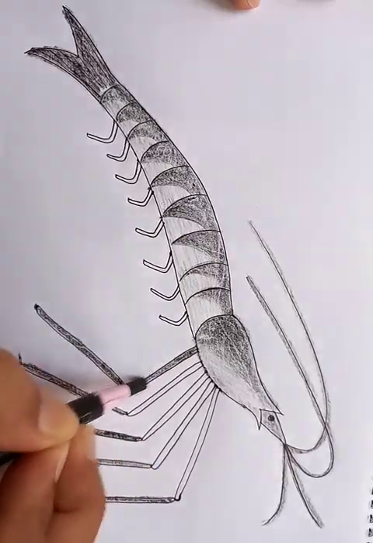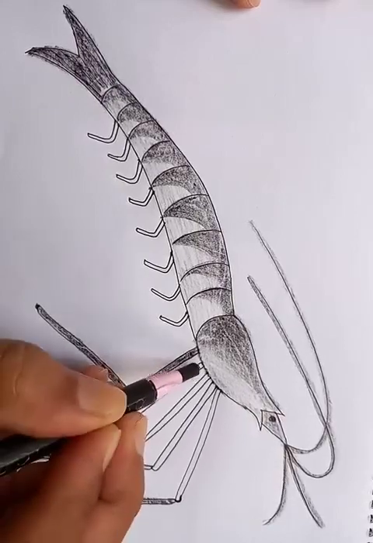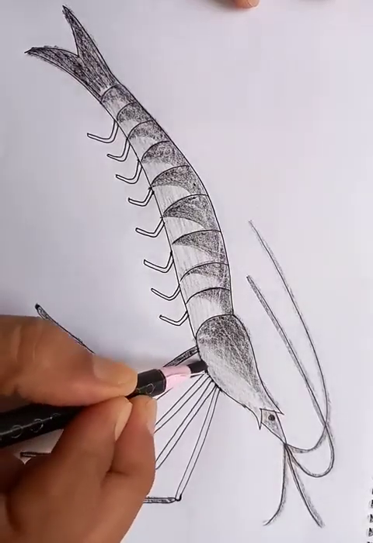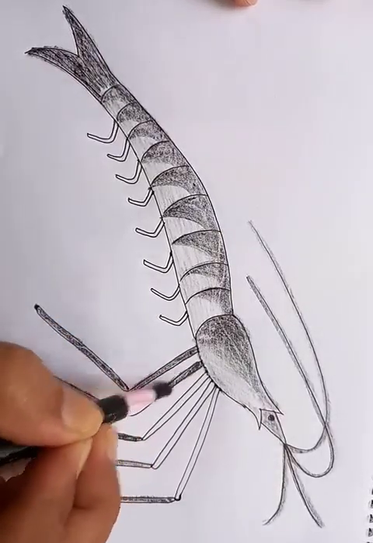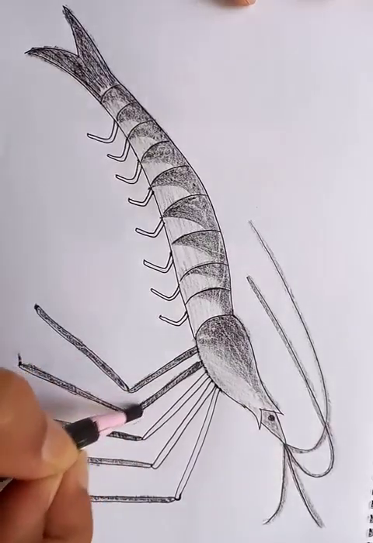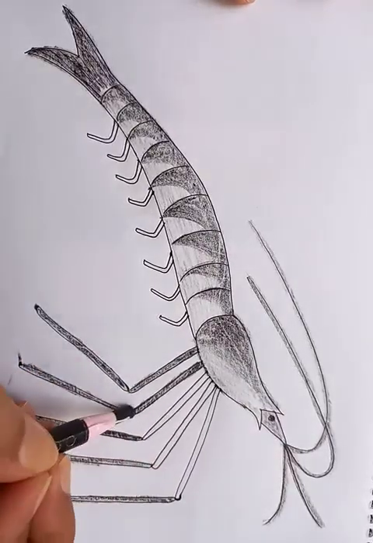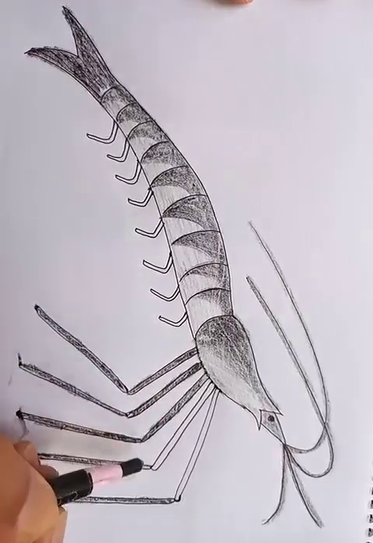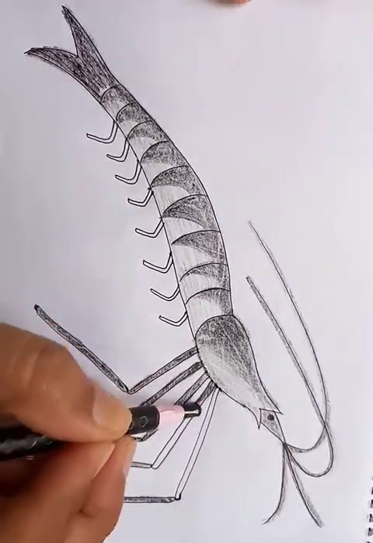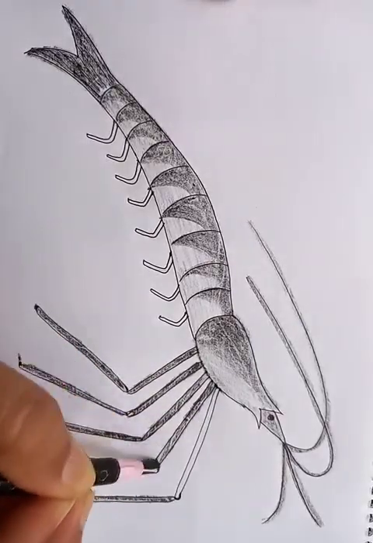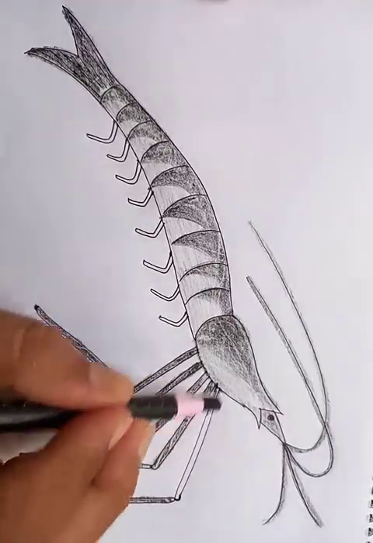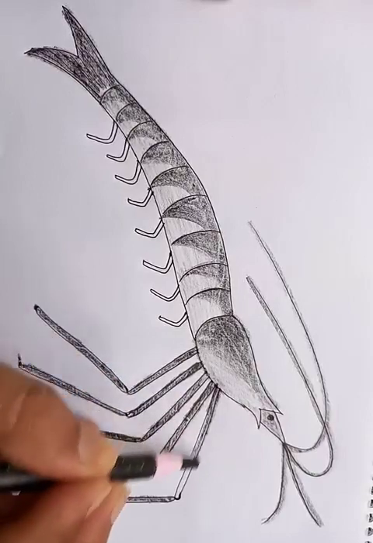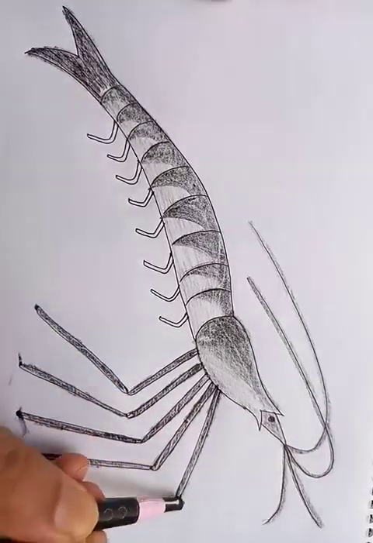Actually the two lines, if we fill up those two lines, then it shows the thickness of the body parts, and it shows the appearance a little nicer after putting on the black color here.